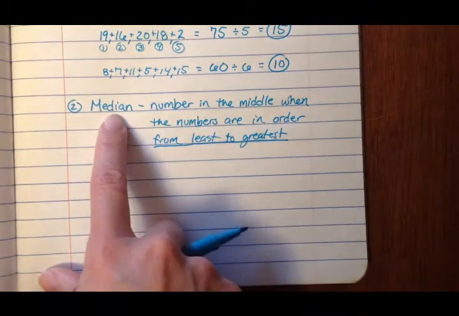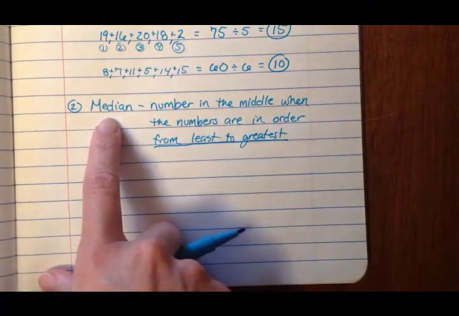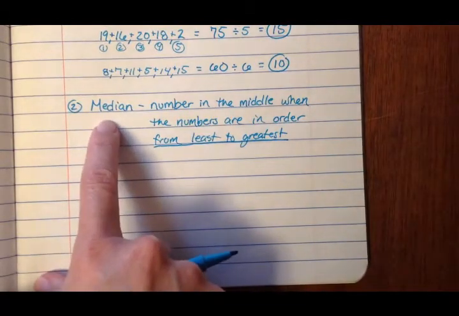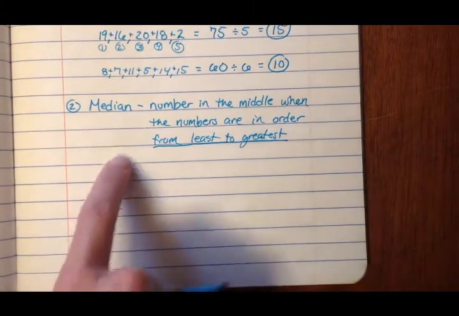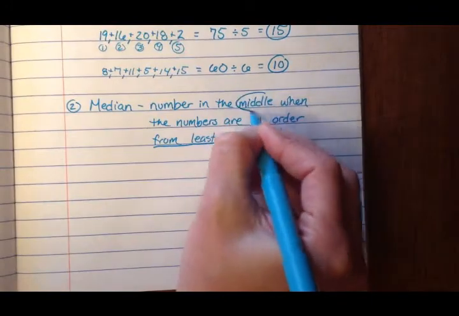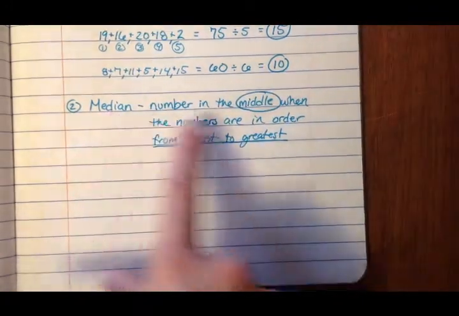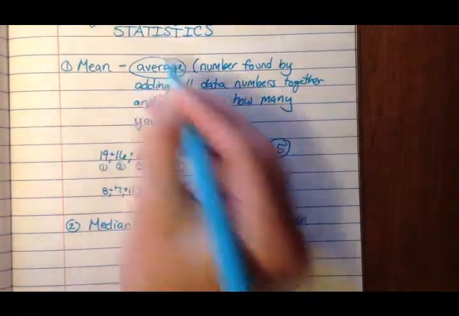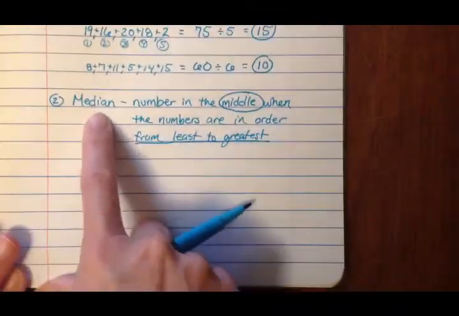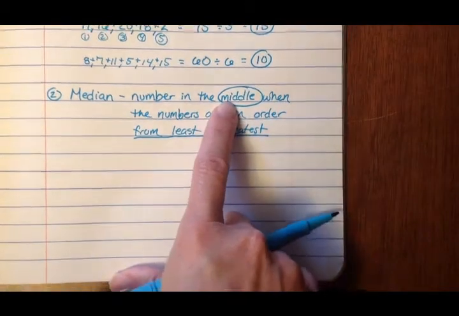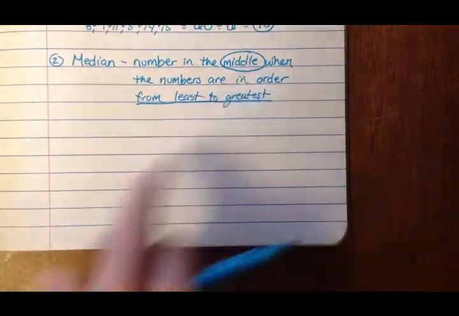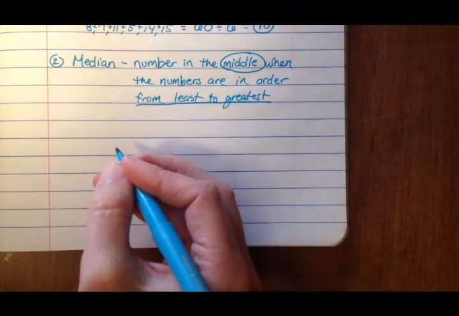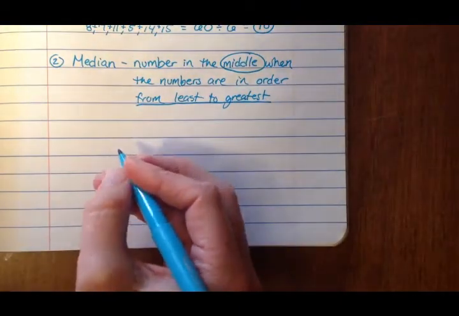If you think about driving down a road, think about if you're out on 81, where is the median if you're driving on a highway? Well, the median is that middle piece of grass, right? So the word median means middle, whereas up here again, mean means average. If you're asked to find the median, you're going to be looking for that middle number. And they have to be in order from least to greatest. So let's give an example of some data, some numbers, and let's find the median.